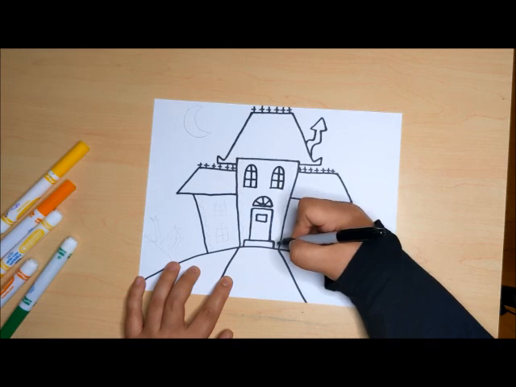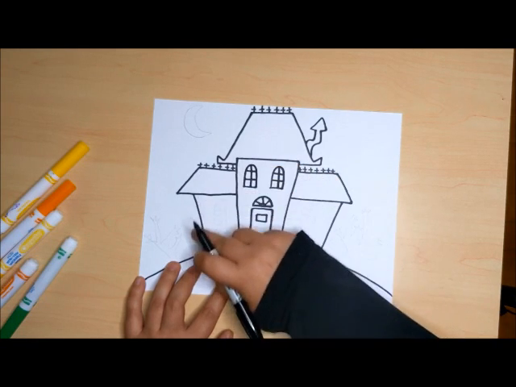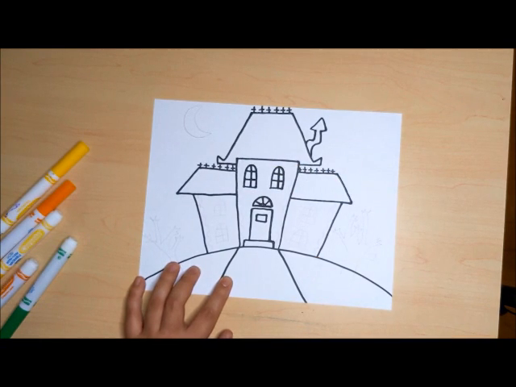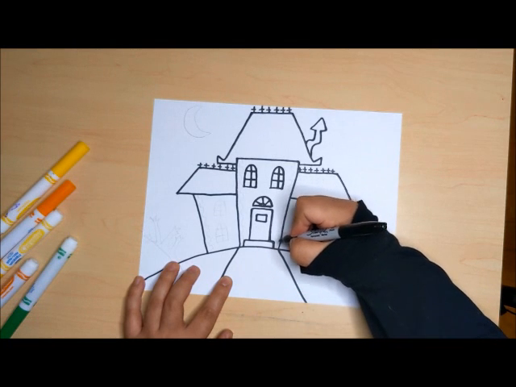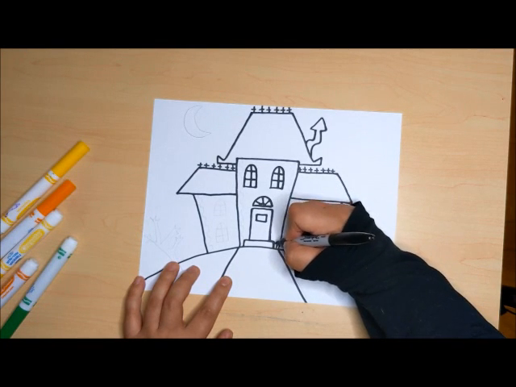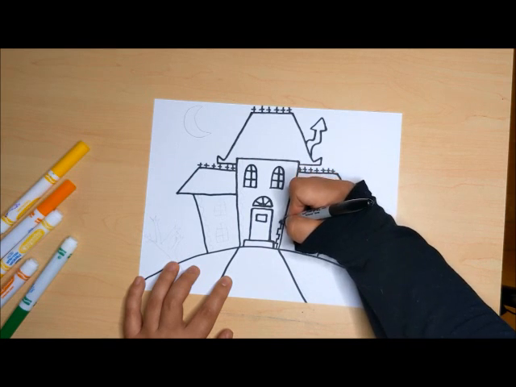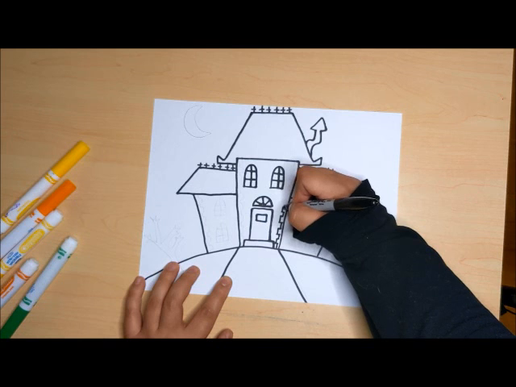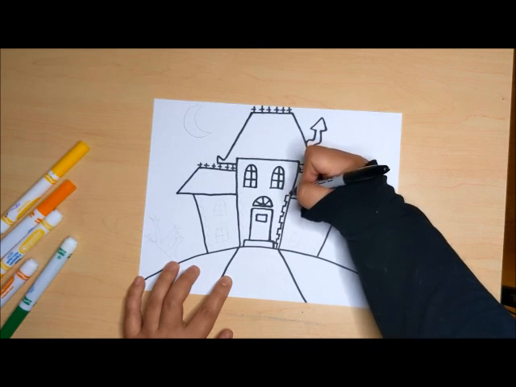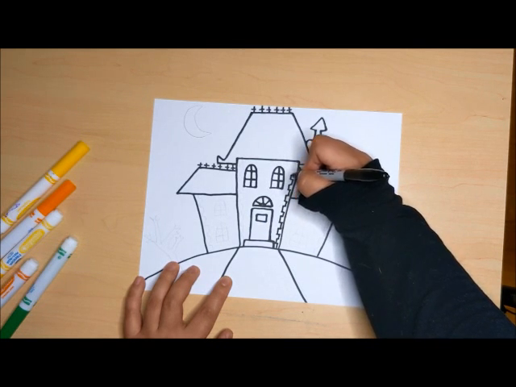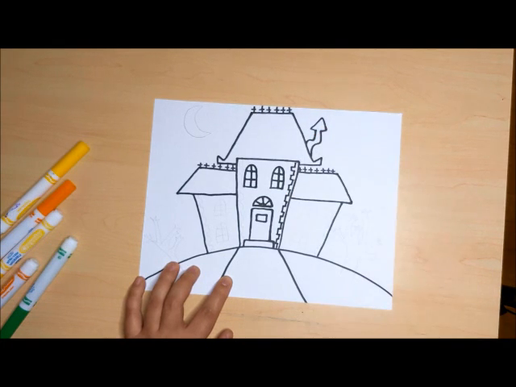From here, our house is made out of bricks, but I don't want to draw too many bricks because then that's going to just make it too busy. But I want to give the illusion of bricks. So what we can do is kind of zigzag a line here on the side that follows the line like that.